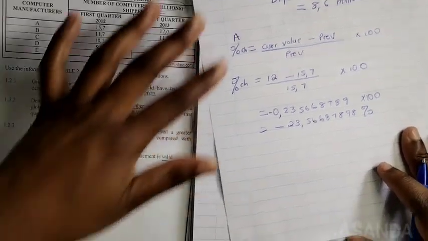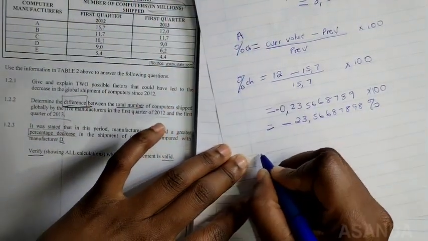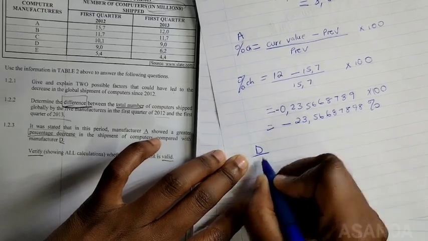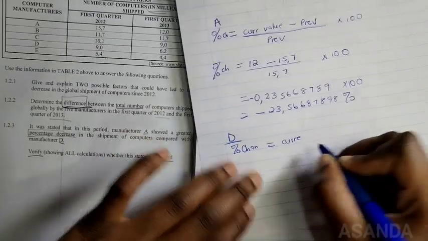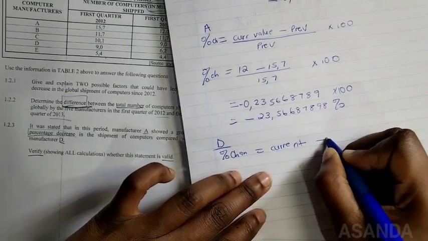It doesn't matter. And then I'm going to go ahead and go for company D and say percentage change is equal to current, divided by previous, times 100. I'm doing it the second time now. I know it doesn't carry the same marks.